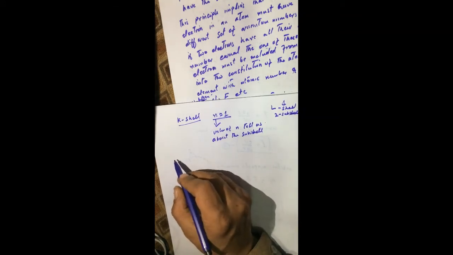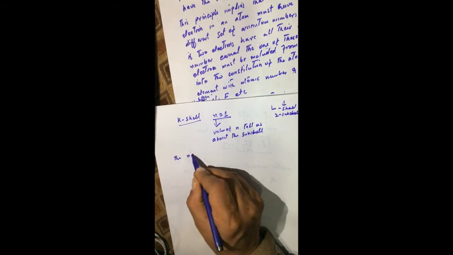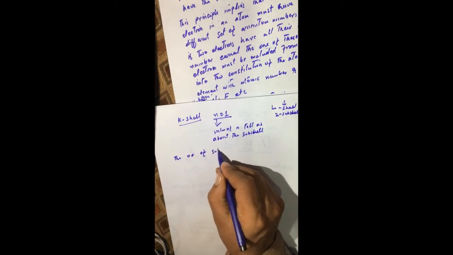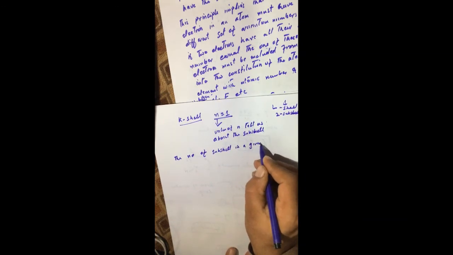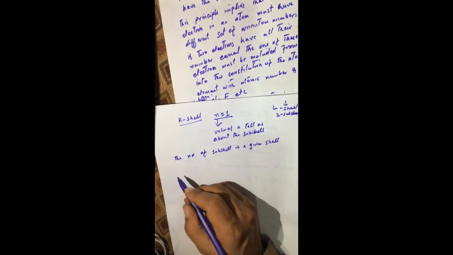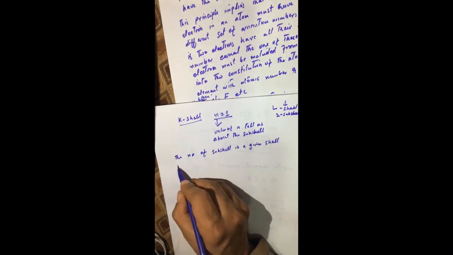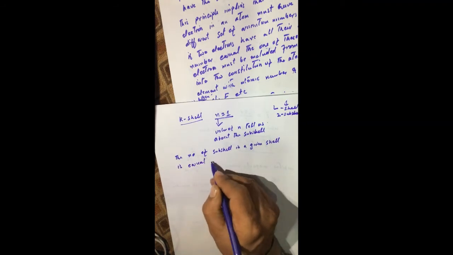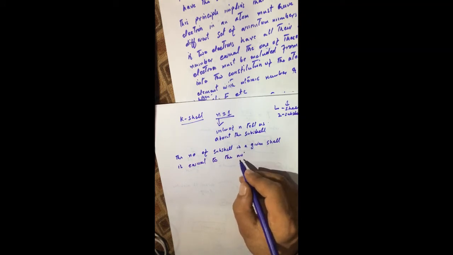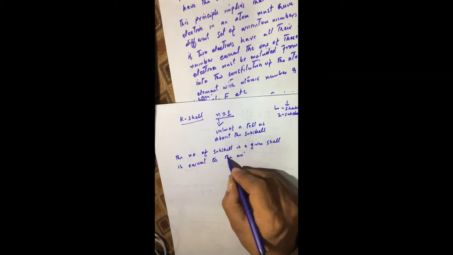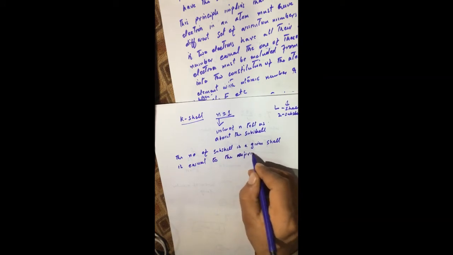So we can say that the number of subshells in a given shell is equal to the principal quantum number.